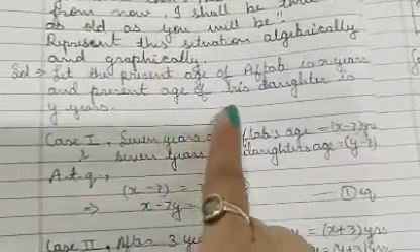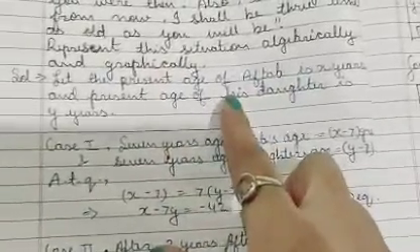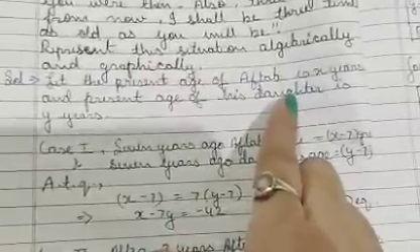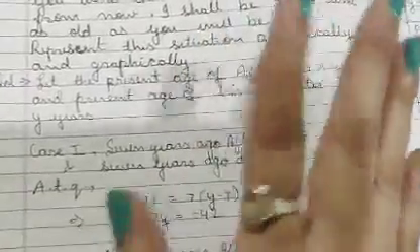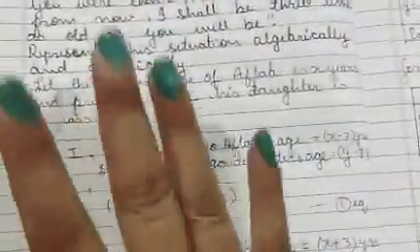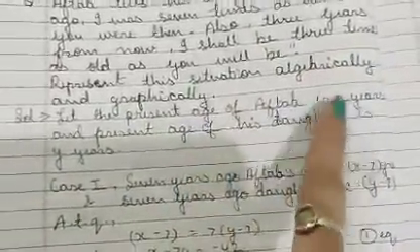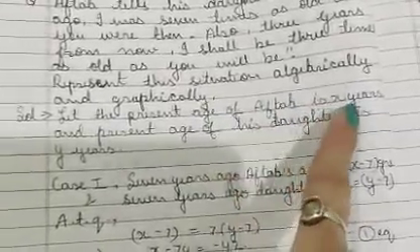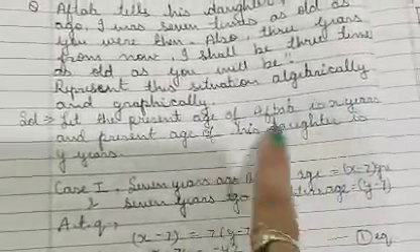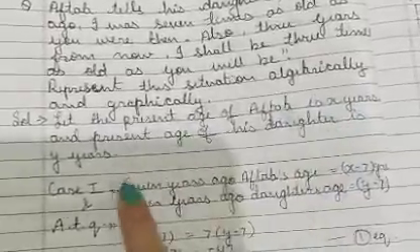Okay, so first of all, to solve this question, we need to suppose the present age of Aftab and his daughter. See, conditions are about 7 years ago and 3 years later, or 3 years from now. Present age is not mentioned in the question, so we have to assume the present age of Aftab and his daughter. Let the present age of Aftab be x years and the present age of his daughter be y years.